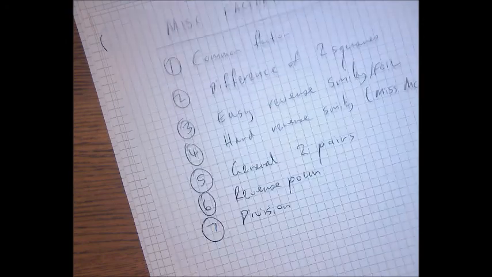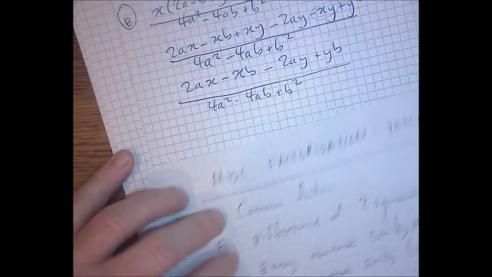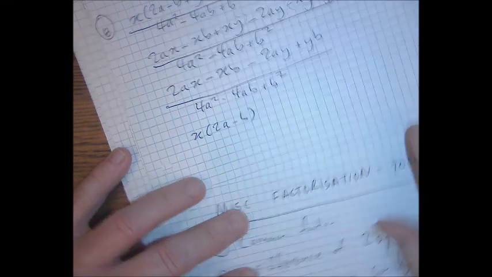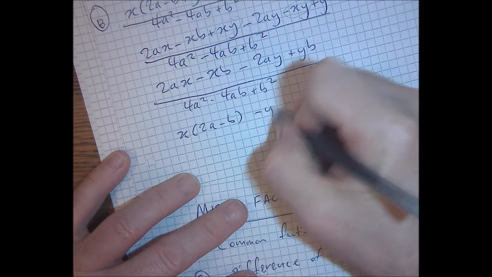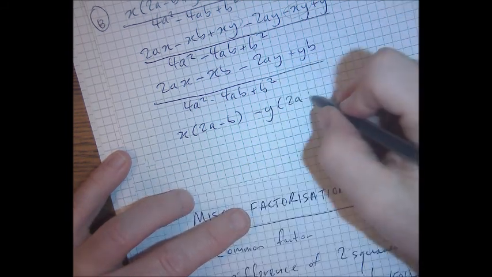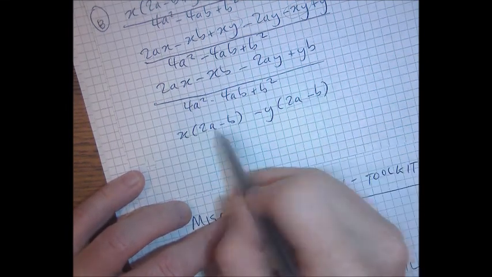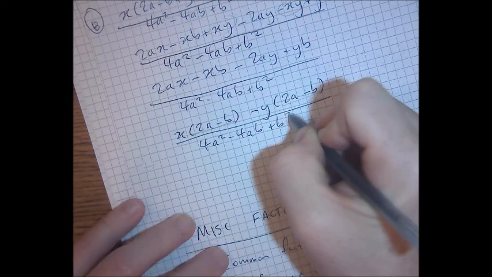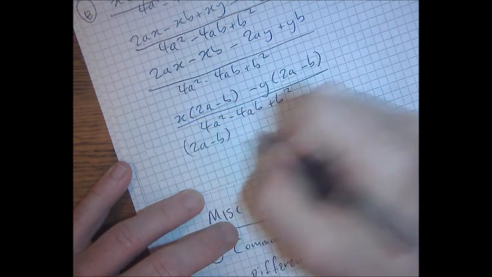Now, looking down my list, the two pairs technique could be good here because there's 4 terms. Treat that as a question on its own. Treat that as a question on its own. That's got a common factor of y. Now, the reason why I've chosen negative y rather than positive y is to enable me to write this, which is the same as that. That now means there's a common factor of bracket 2a minus b bracket. Write that once, open up a bracket, write what it used to be with. Now I can concentrate on the bottom.